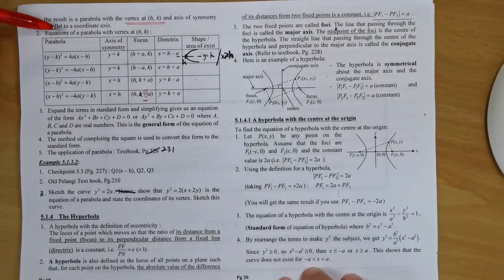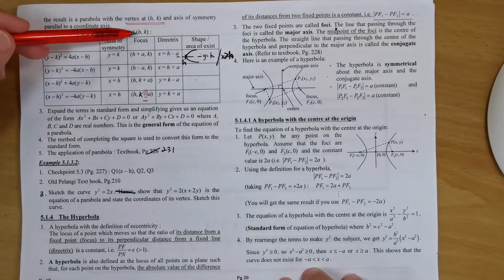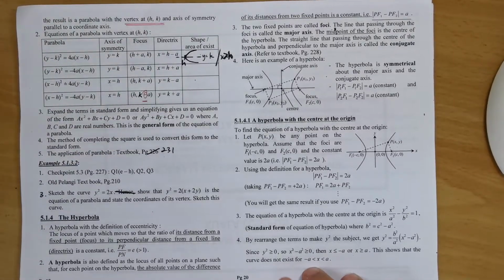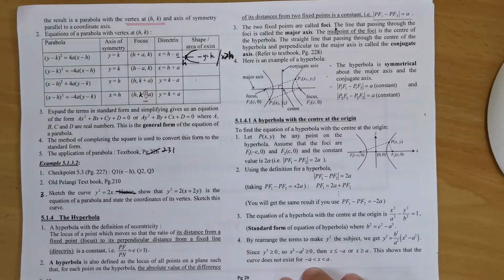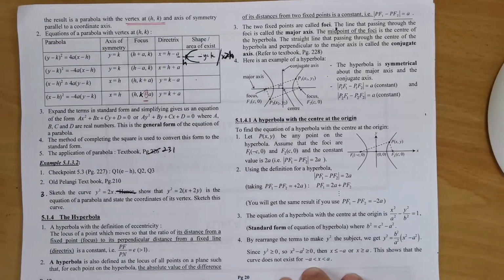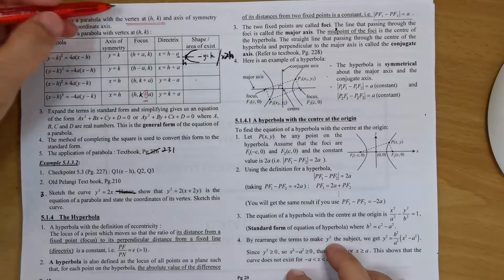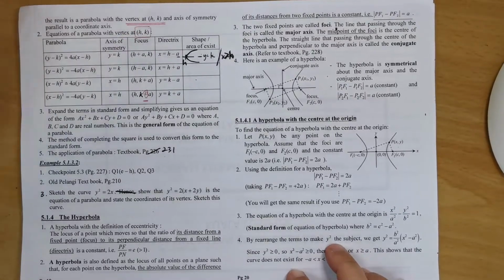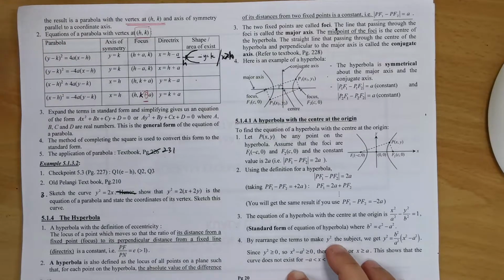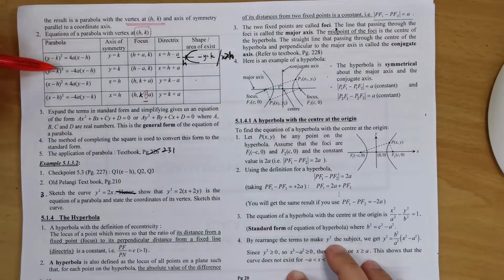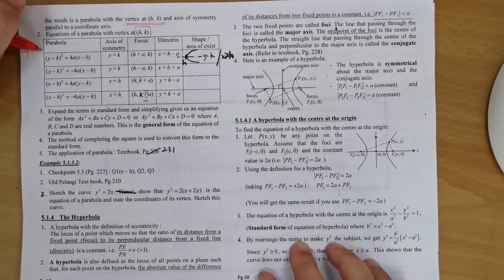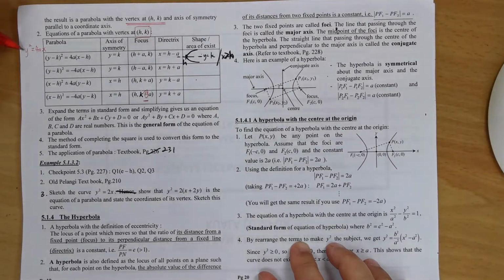So the equation of a parabola with vertex at (h, k). This table is very important. You really need to memorize it. When you can memorize it, then we can do the questions easily. Remember, vertex is (h, k). So the equation will be like this. Just now it was y squared equals 4ax. This is for the origin.